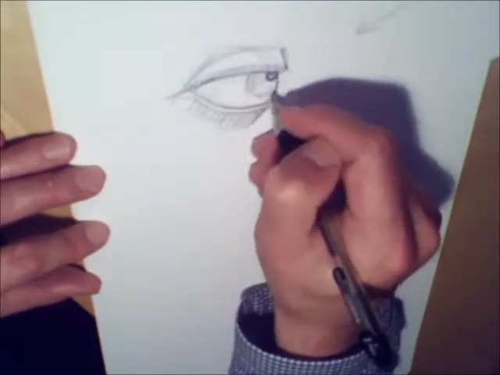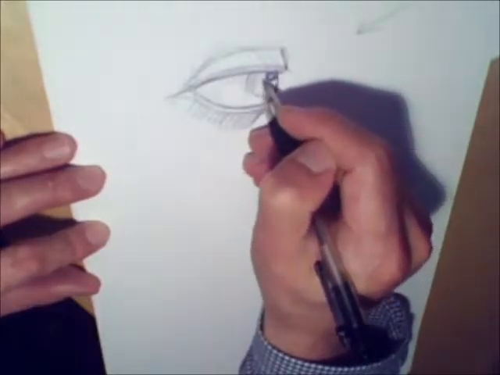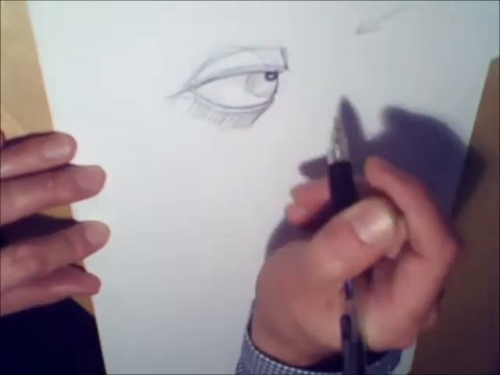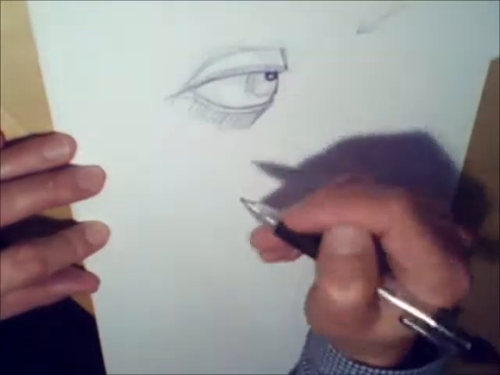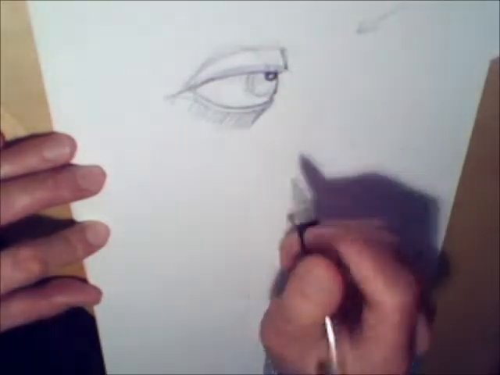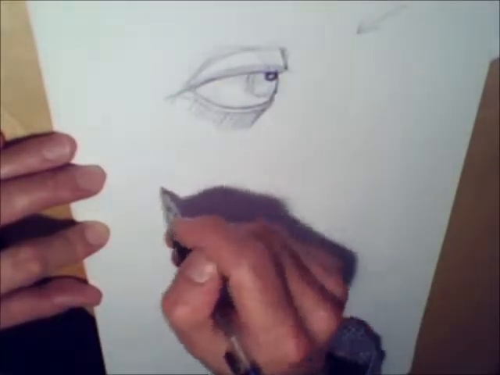I'm not sure that iris is working particularly well, but never mind. Okay, so that's basically the anatomy of the eye. We'll just try one more from face on.